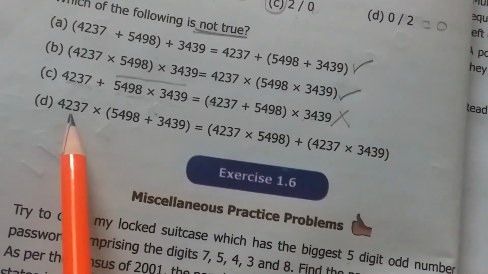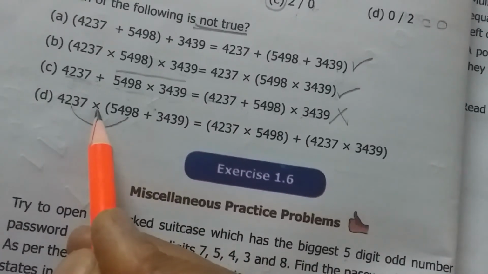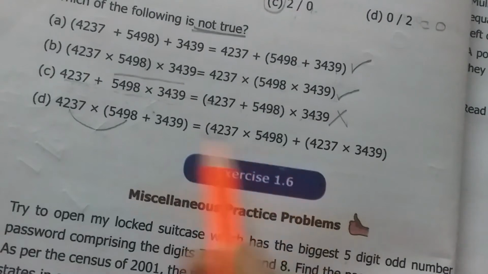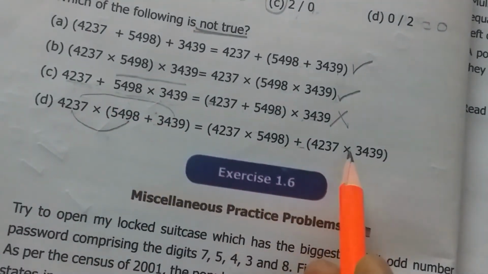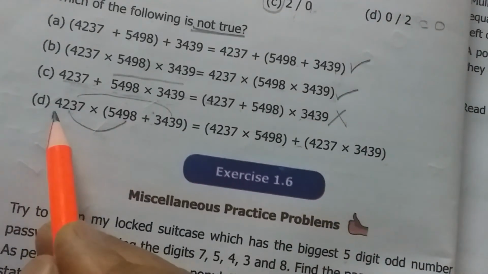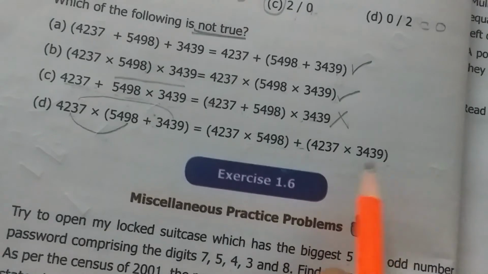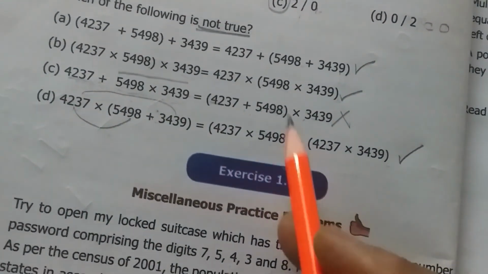Okay, next the numbers are same. If you check, what is it? This into this, distributive property of multiplication over addition. First number into 5498, then plus, then 4237 into 3439. This is A into (B plus C) is equal to A into B plus A into C, the distributive property. This is also true. So which statement is false?